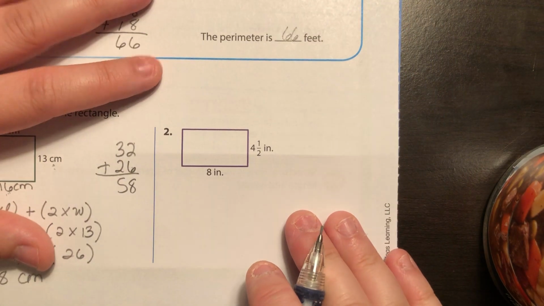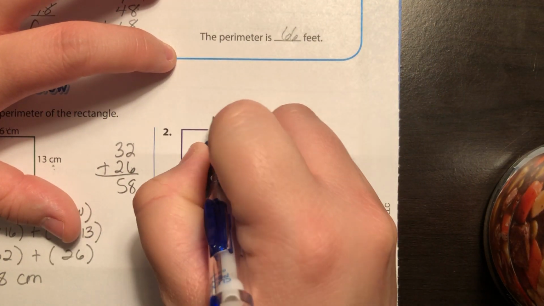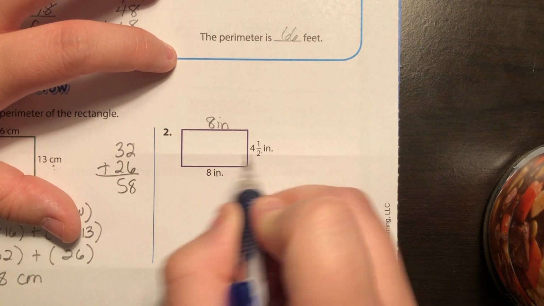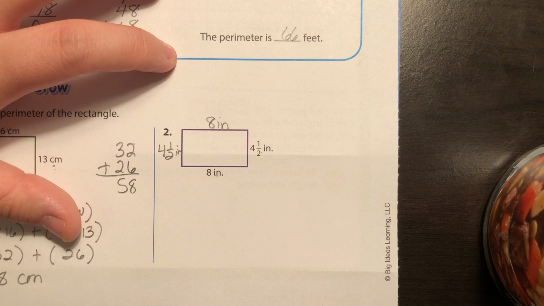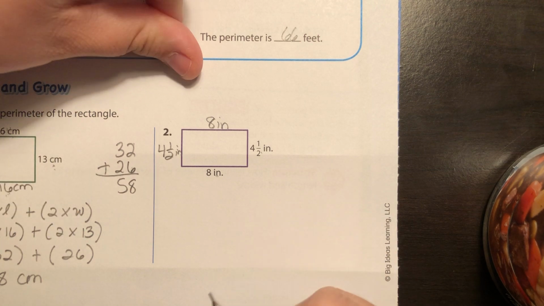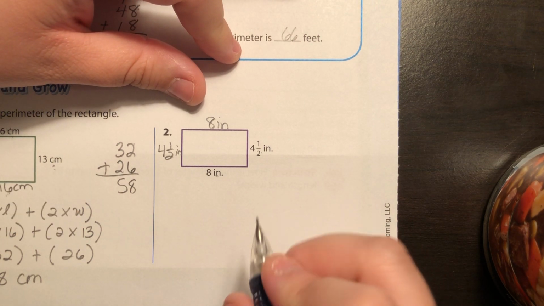Now let's do this one, okay? This 8 inches also goes up here. And this 4.5 inches also goes up here. Now, you're seeing fractions. You are prohibited from panicking. Do not worry. I will show you how to do that.